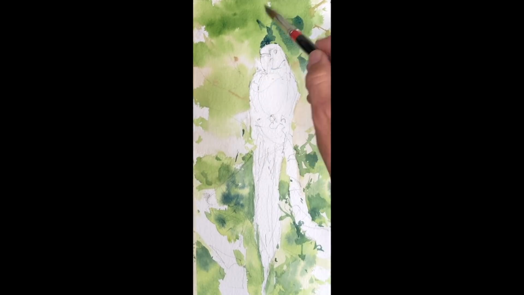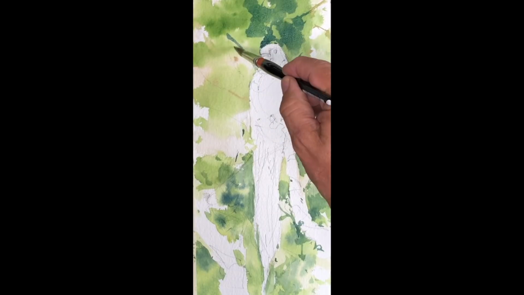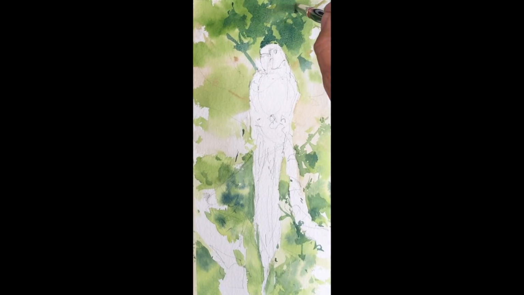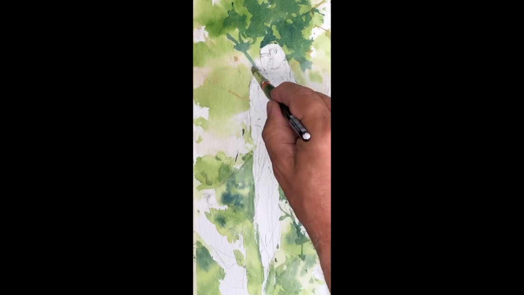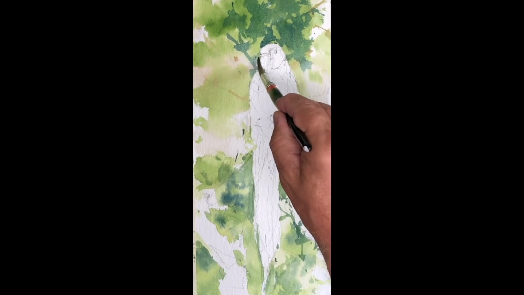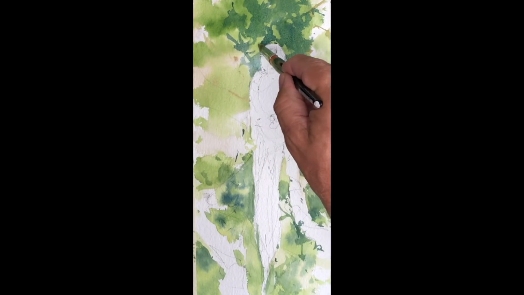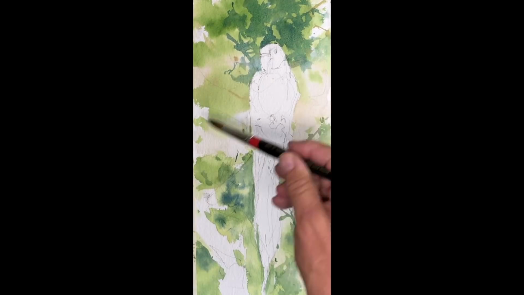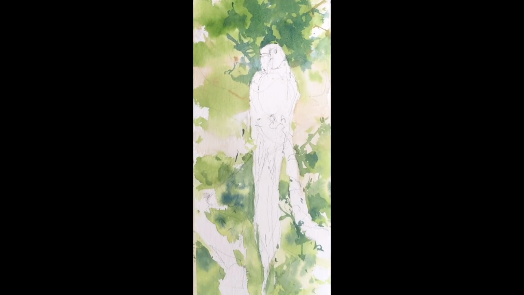And I'm also conscious of the fact that I want to show off the parrot in the best possible way. And what does that mean? Letting those breaks in the foliage occur at key points. So I'm going to be using a little bit of a lighter passage behind the tail feathers, the lower tail feathers, a little bit by the parrot's left-hand shoulder.